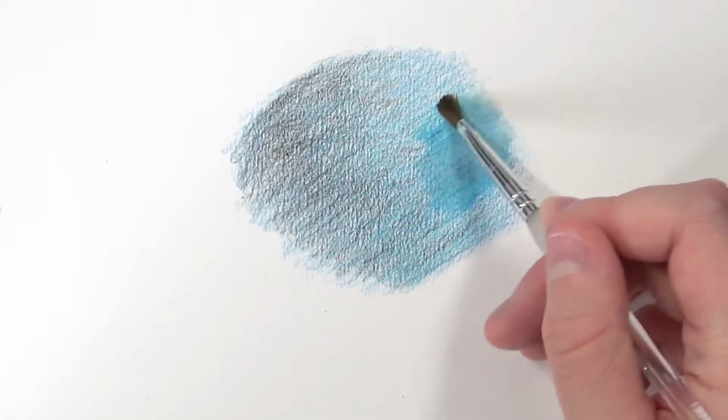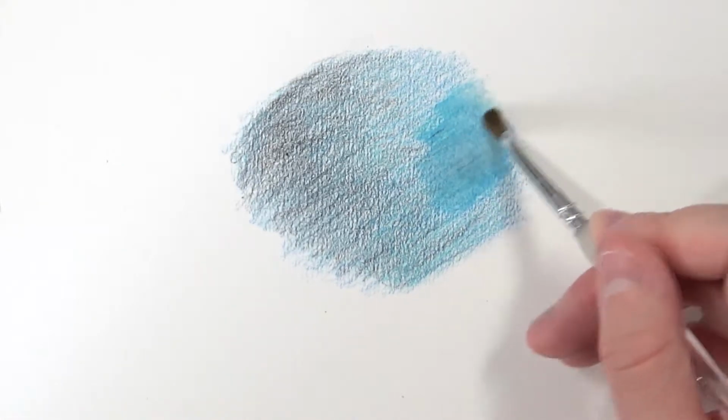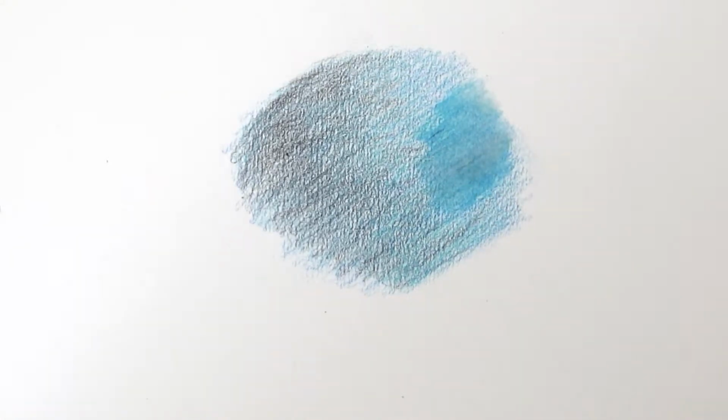This really helps mix it all together and gets rid of that graininess. Obviously, the more layers you do, the smoother look you'll get.